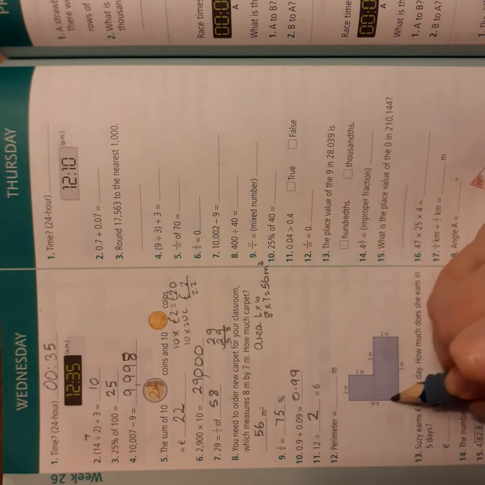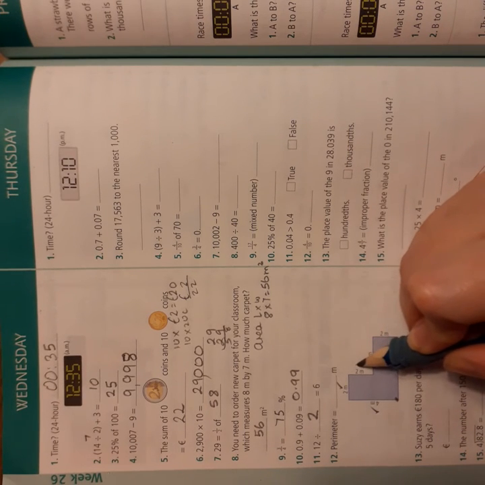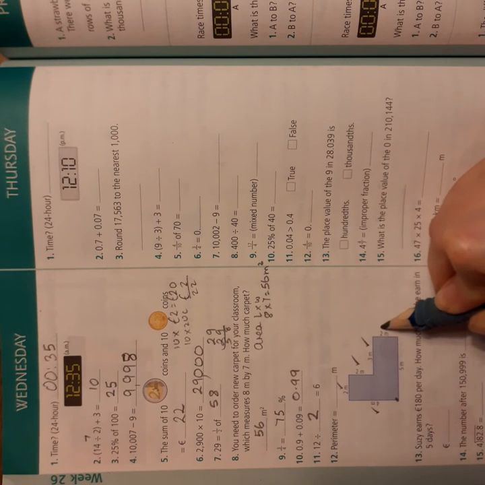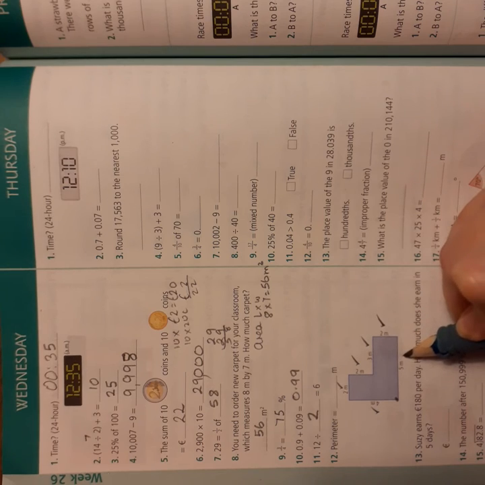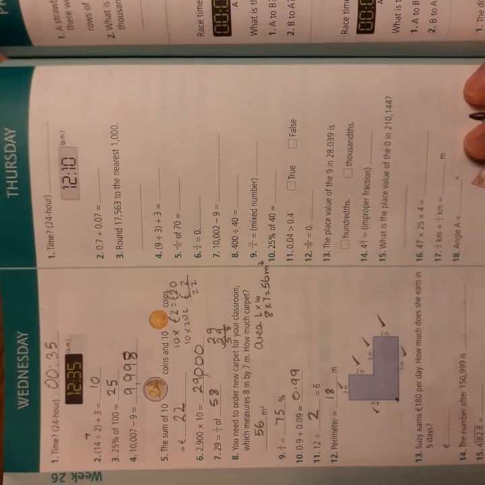So we're adding up all the sides. So I like to start at one point and then I tick them as I add. 4 and 2 is 6 and 2 is 8 and 8 and 3 is 11 and 3 and 2 is 13 and 5 is 18. 18 meters. Okay, so moving on.